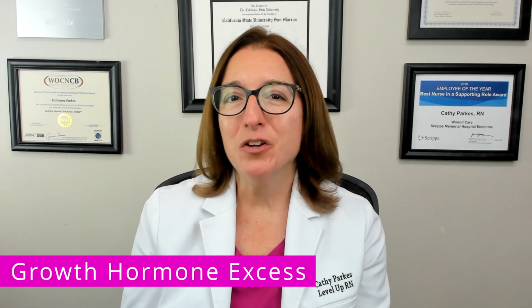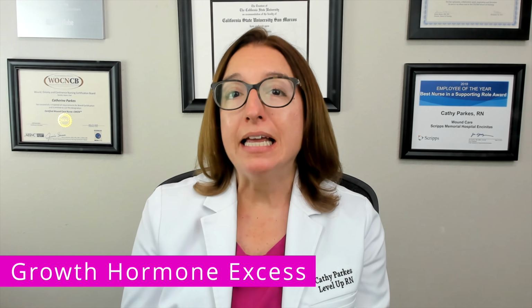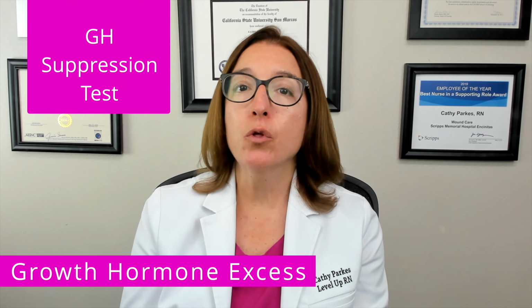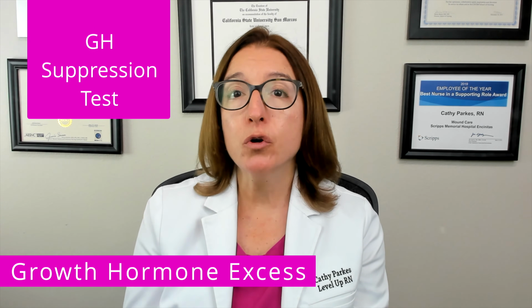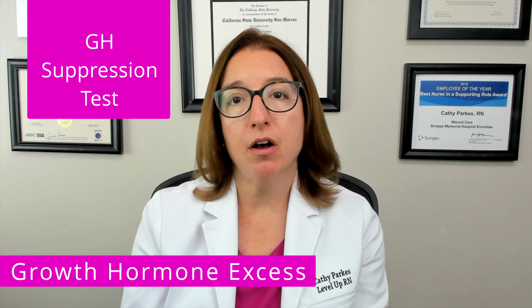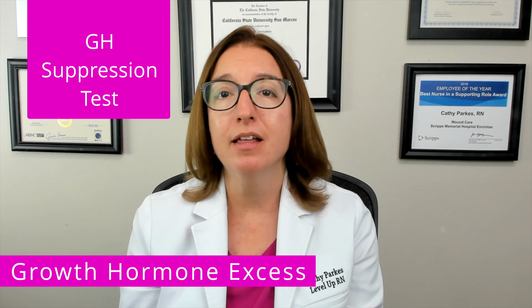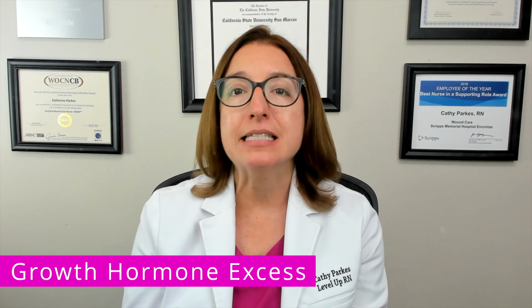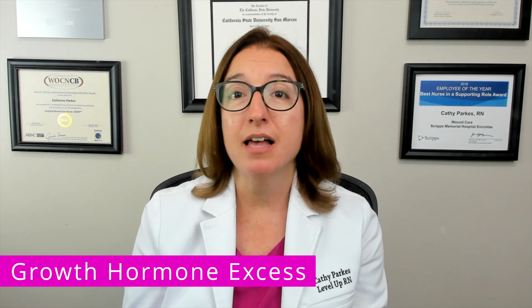In terms of diagnosis, labs will show an increase in insulin-like growth factor, and then a growth hormone suppression test may be performed. This is where a glucose solution is provided to the child, which should cause growth hormone levels to decrease. If they don't, then that is indicative of growth hormone excess. And then a CT or MRI of the head may be ordered in order to assess for a pituitary tumor.